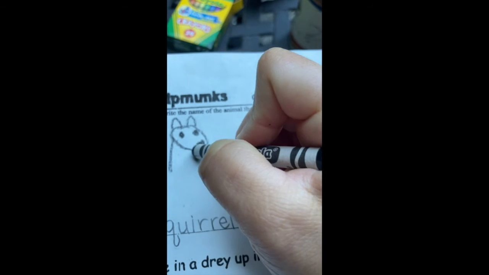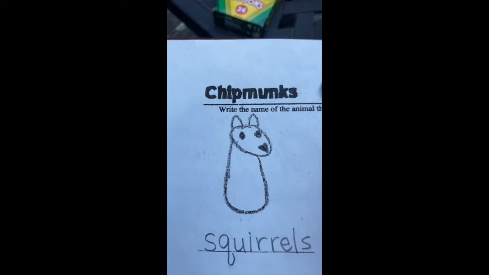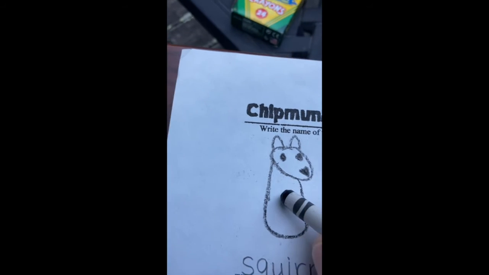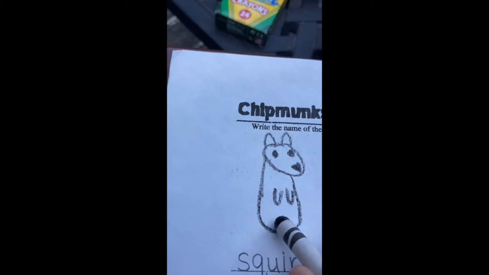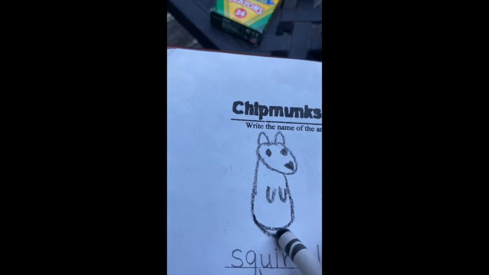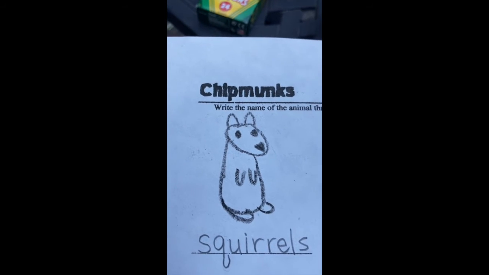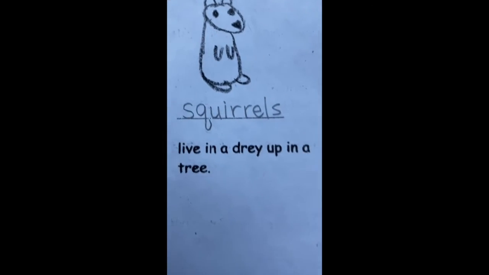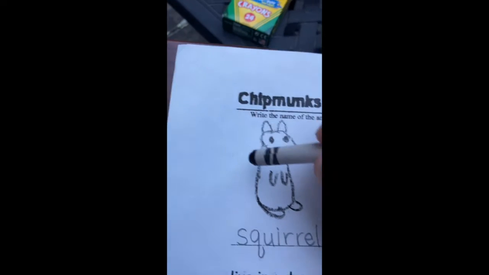Then we'll do its body. This is kind of like a longer rectangle with rounded corners. And then I'll do two little arms. And then I'll do a little foot here and a little foot here. And then it has a big bushy tail. So we have to draw the big bushy tail.